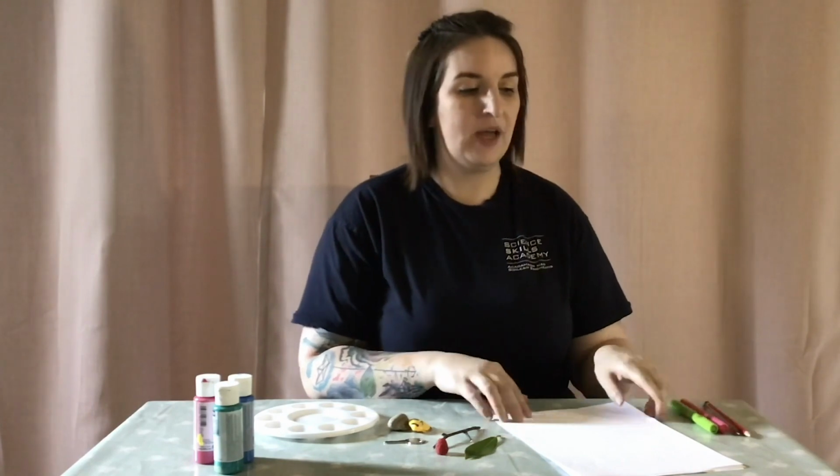So you will need a pen and a pencil or a couple of marker pens, whatever you prefer. A few sheets of paper, plain paper. You can use any colour you have, I'm just going to use white for the moment.